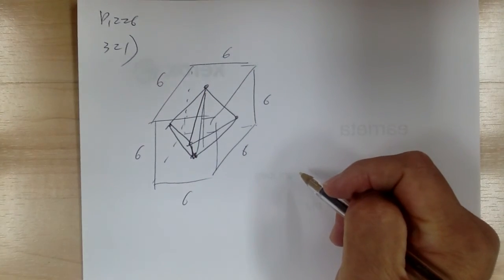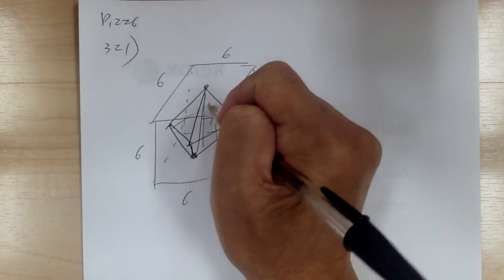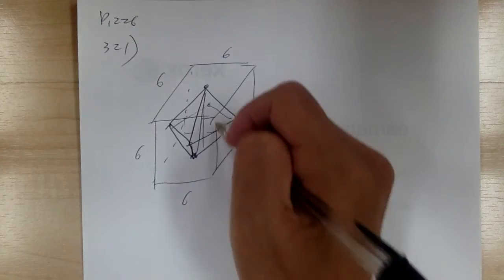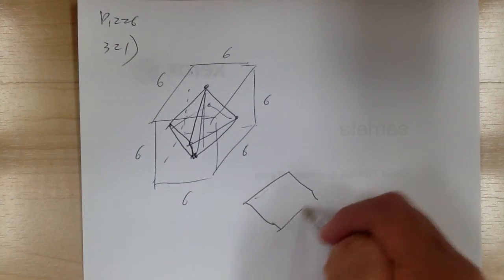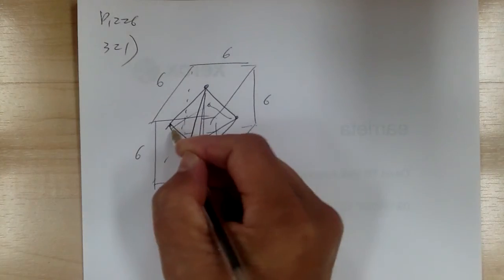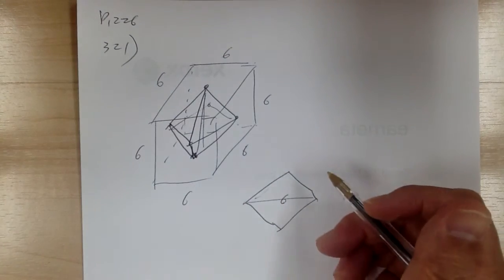Okay, so first you want to break this down into 2 dimensions. So when you look at 2 dimensions, the base, the middle would be like this, and because this is going to be a 6, right? See, from this to here, that is the length of the cube, so that's 6.